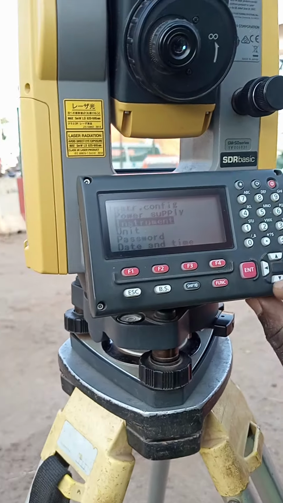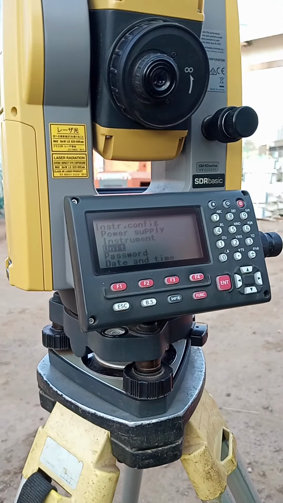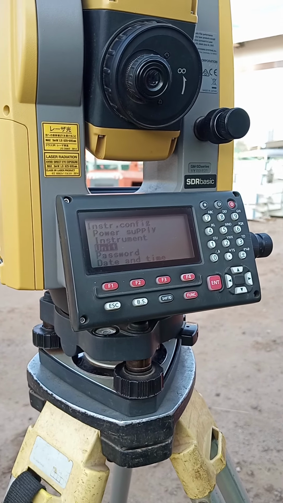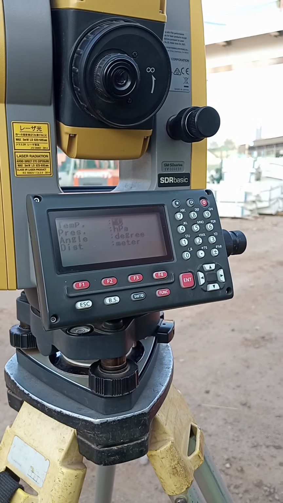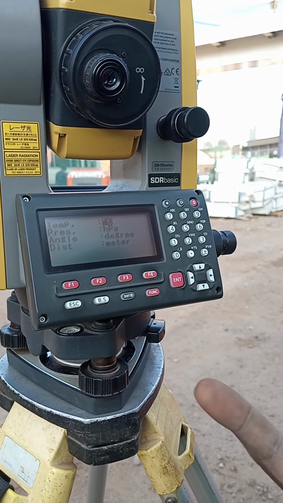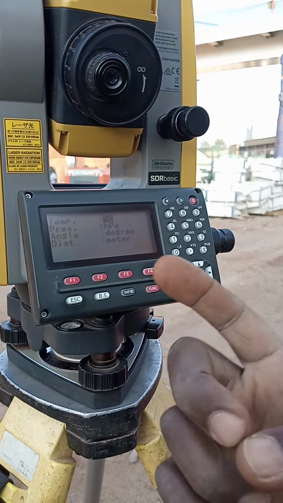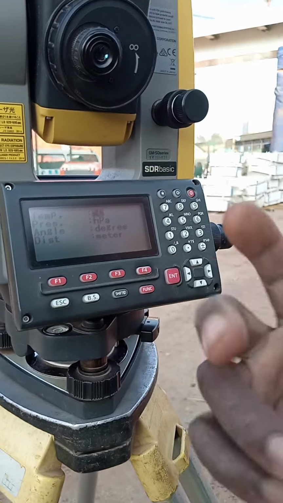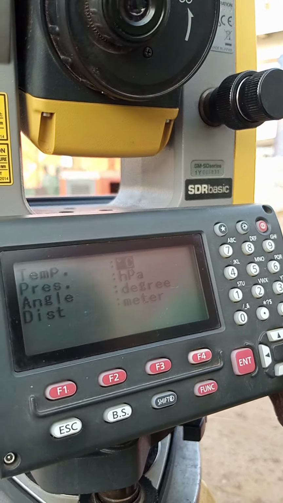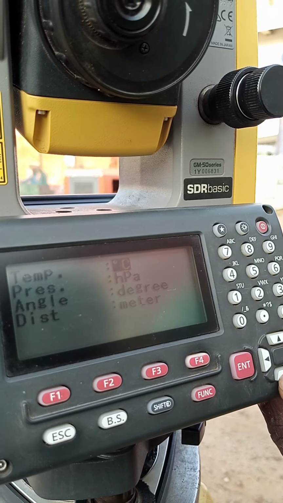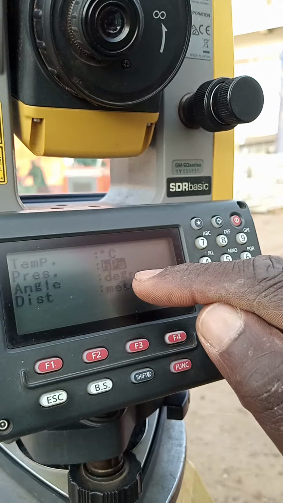Now we are going to see units. On units, we have temperature, pressure, angles, and distance. And temperature, we use degrees, but you can change it into Fahrenheit. Degrees and Fahrenheit, it depends what you are using. Pressure, also.